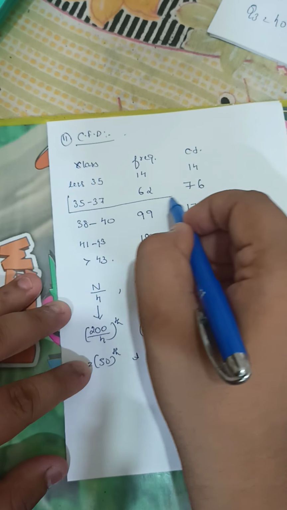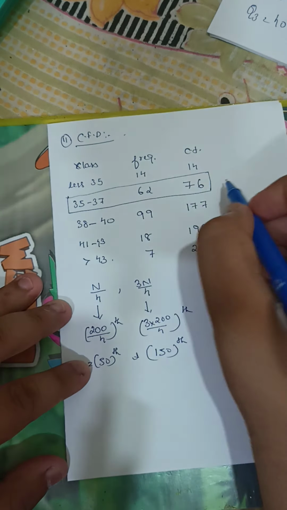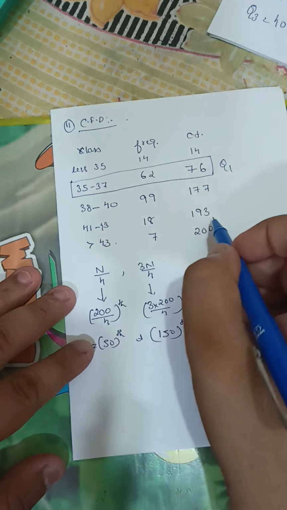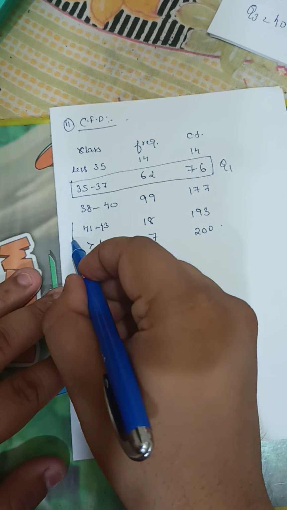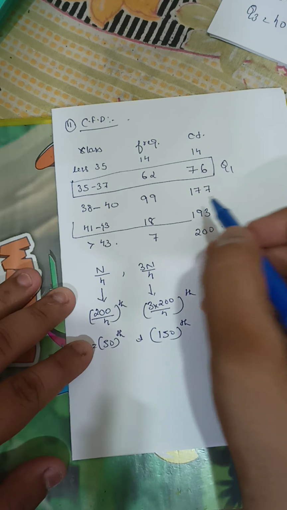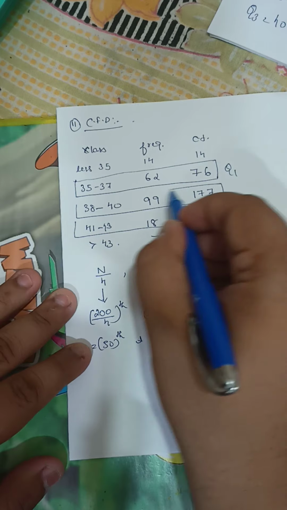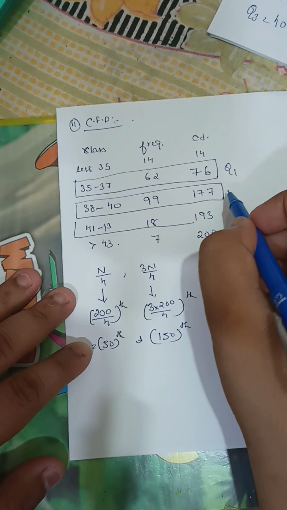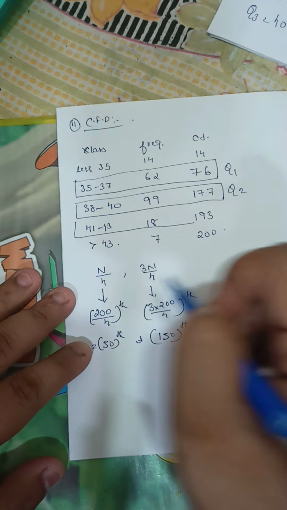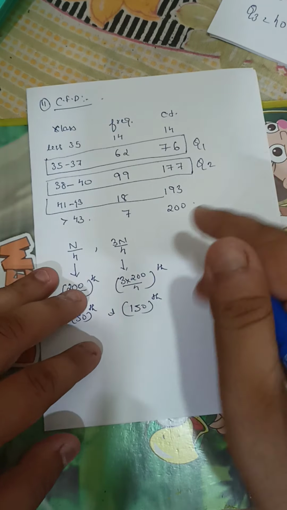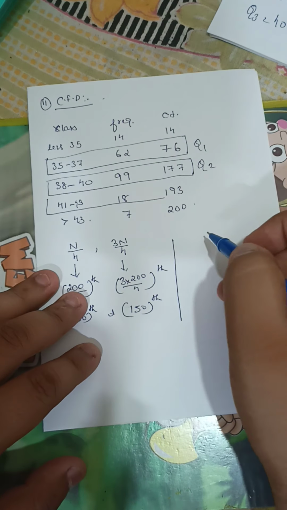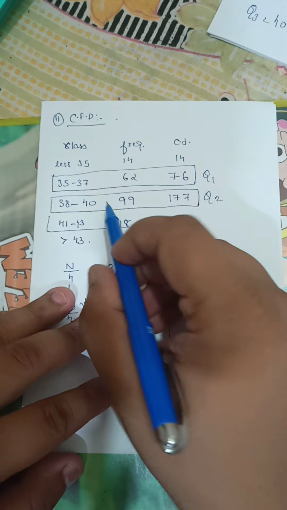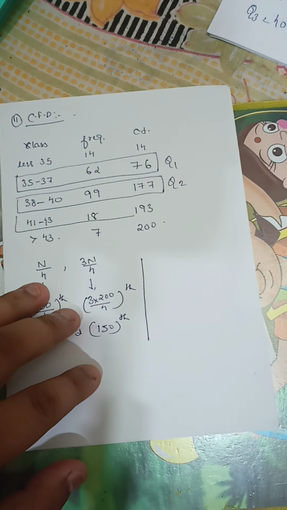We know that this value of data is the Q1 class, and for the 150th item, below this class it is 150. So below this class it is Q2. As you know, this is the cumulative frequency of the continuous frequency distribution, CFD.